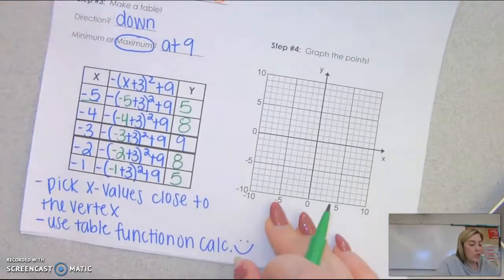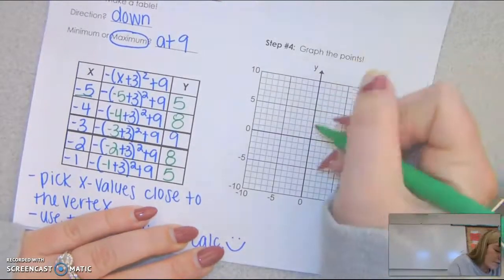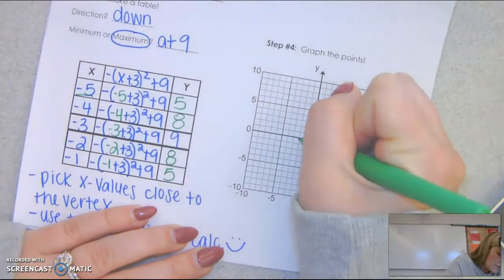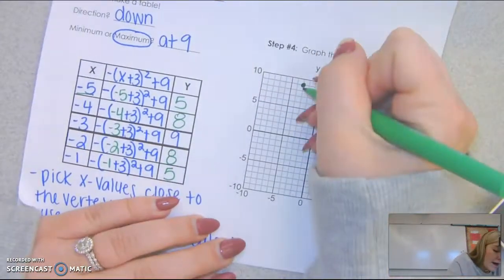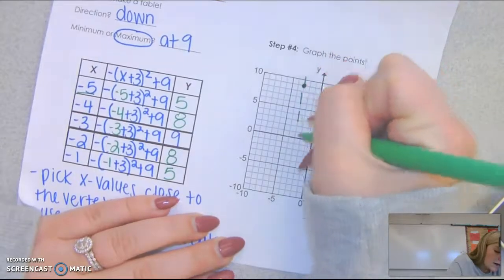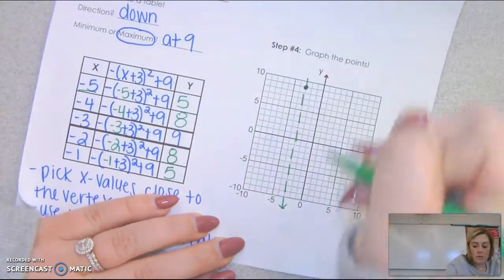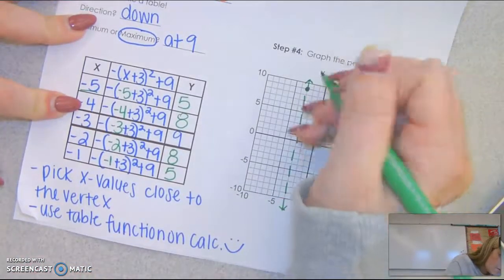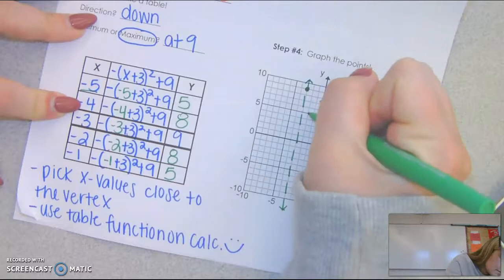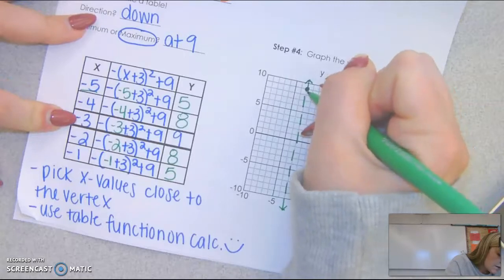Now we're going to graph. So when you graph, the first thing I would do is graph your vertex. So we have -3, 9, which is right here. Then I'm going to graph my axis, so I'm going to make a dotted line going down the axis of symmetry. And now I'm just going to plot these points. So I have -4, 8. -3, 9 is right here. I have -5, 5.